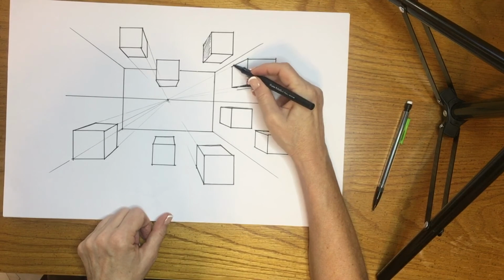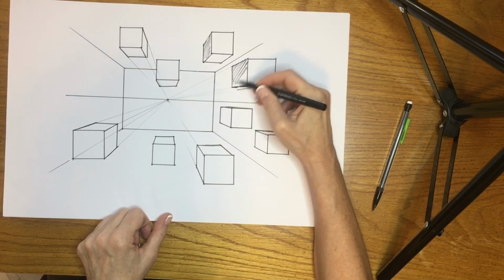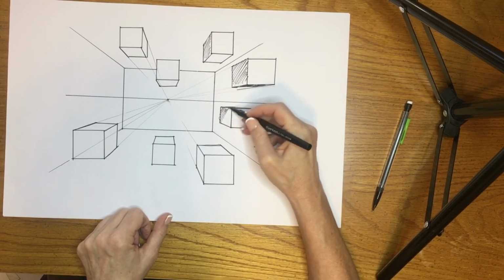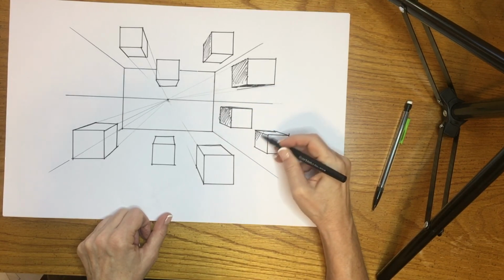Just from the vanishing point, this isn't indicating a shadow. This is just indicating the side of the cube that you're seeing.